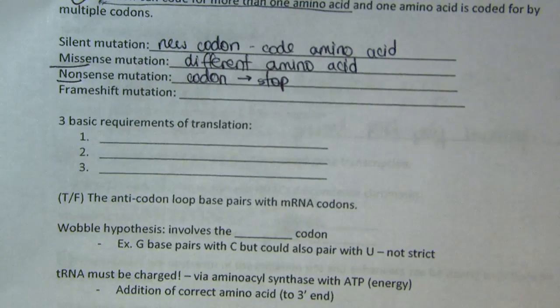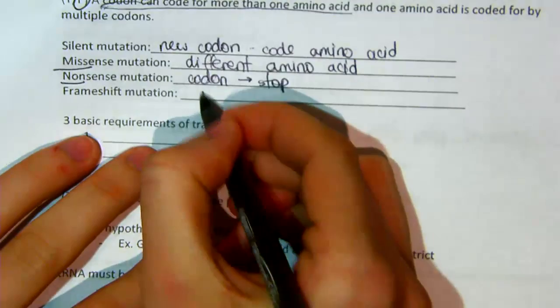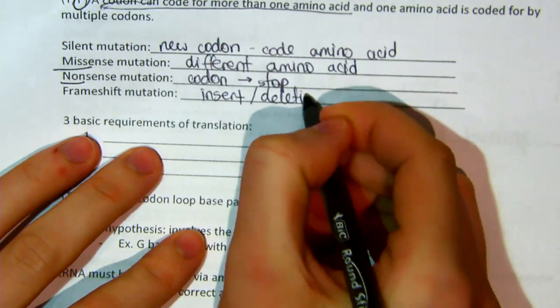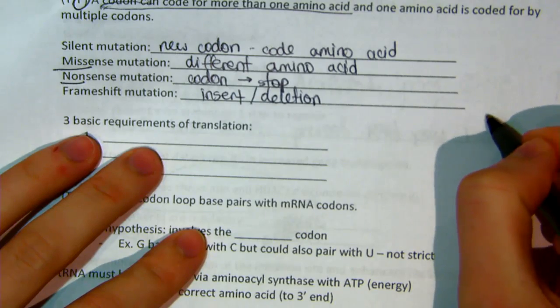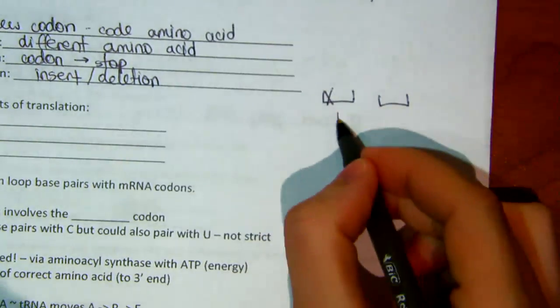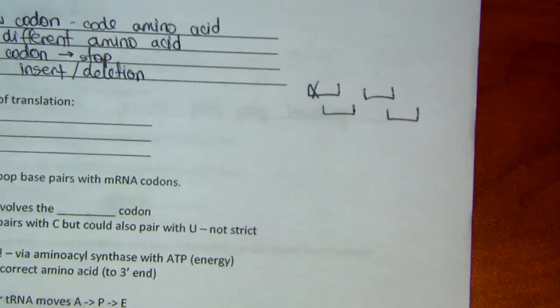And lastly, a frame shift. What does that have to do with? Awesome. You either insert something new or you delete something. And instead of having your 3 reading frame, the codons, if you delete something like this, your reading frame shifts, and everything is read incorrectly from that point on.